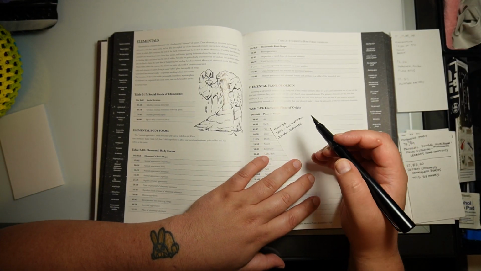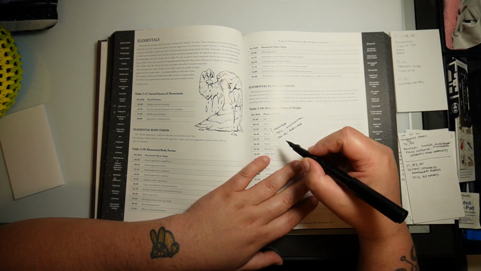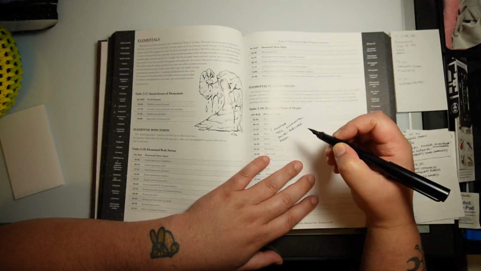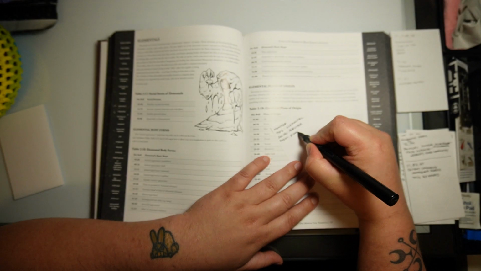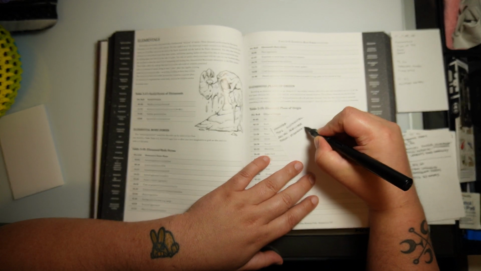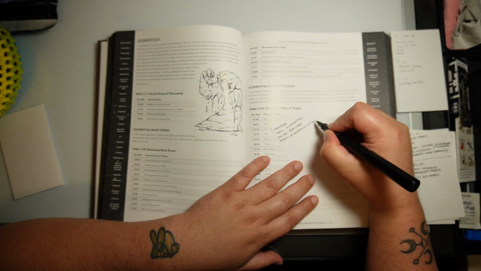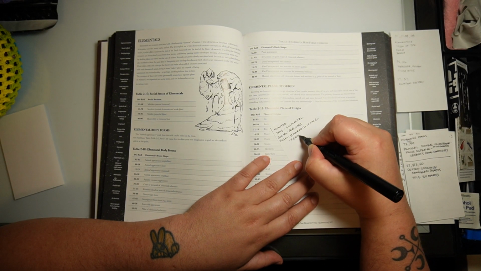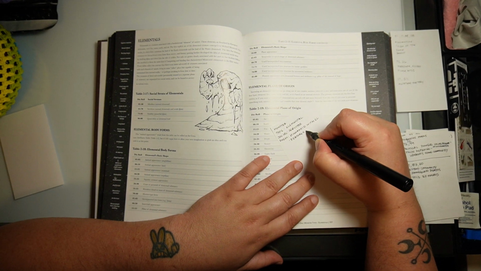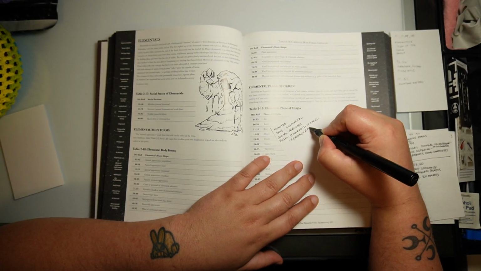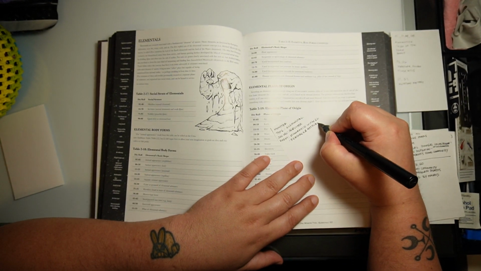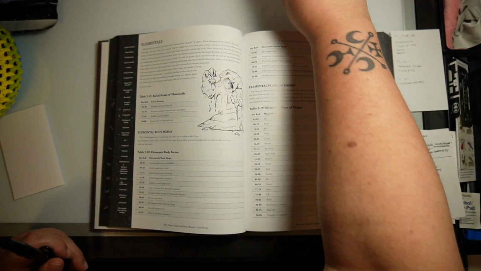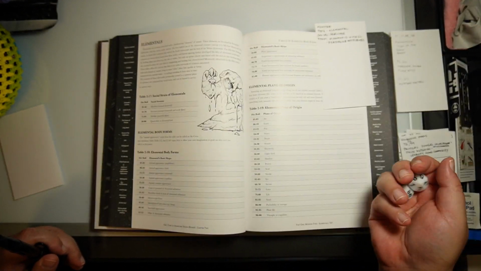Human appearance with elemental features and attributes. Okay, so form: humanoid with elemental features and attributes. Interesting. All right, now we need to determine the plane of origin.